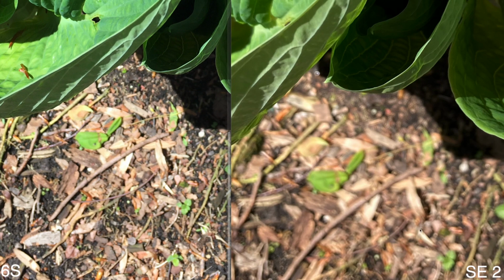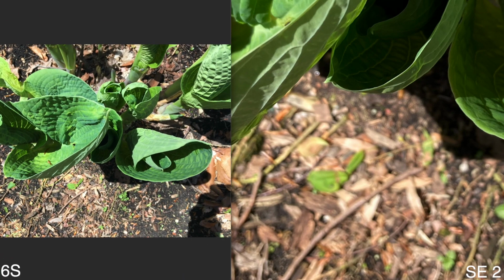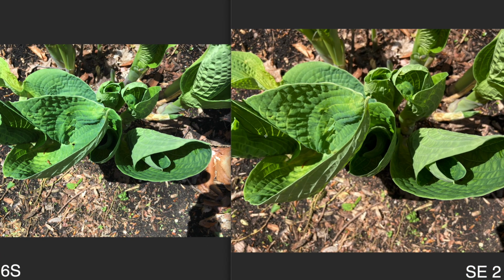It focuses in on the specific object, but it doesn't blur out the background, so it's kind of like doing one good thing and then one bad thing. This SE2 does a really good job of focusing in on the subject, but also blurring out the background. So for sure, the SE2 definitely won here.